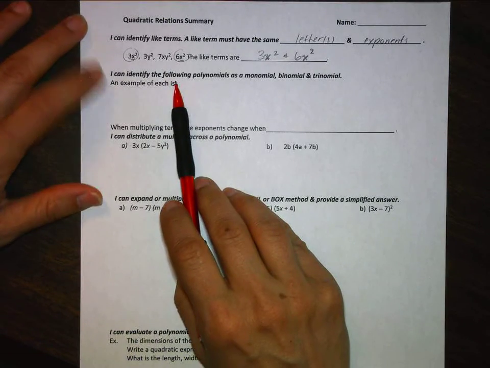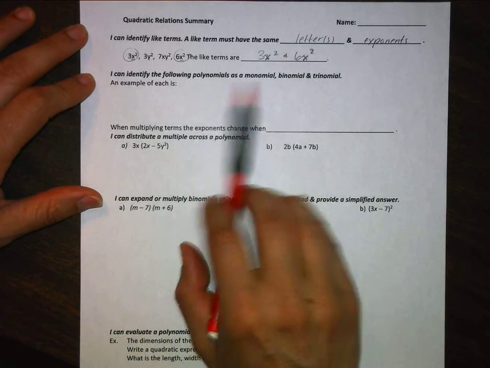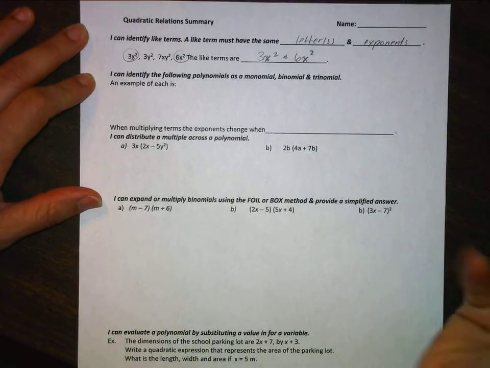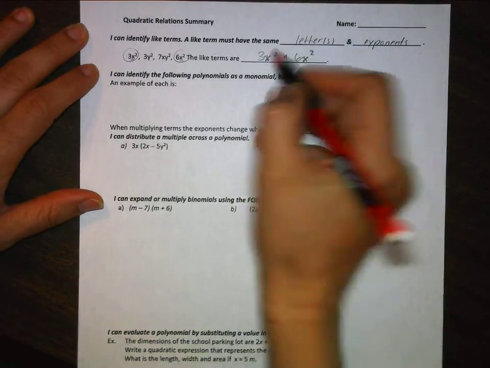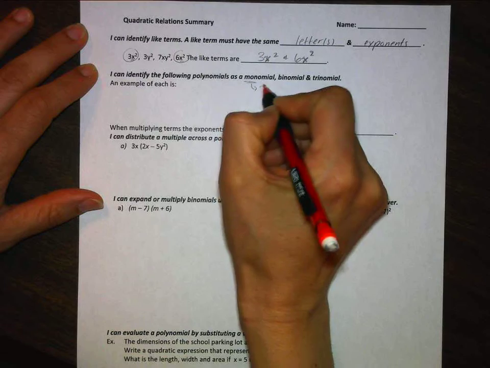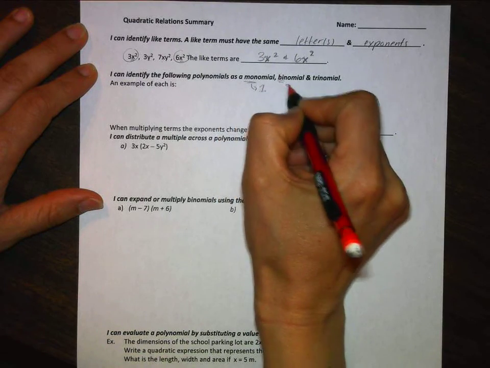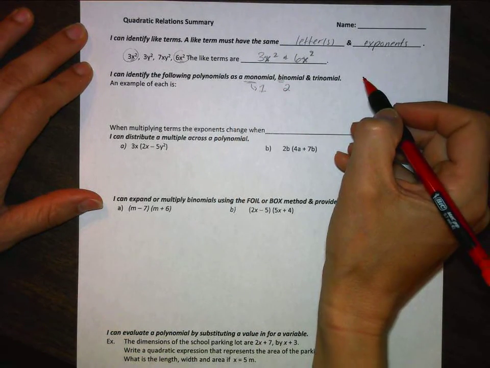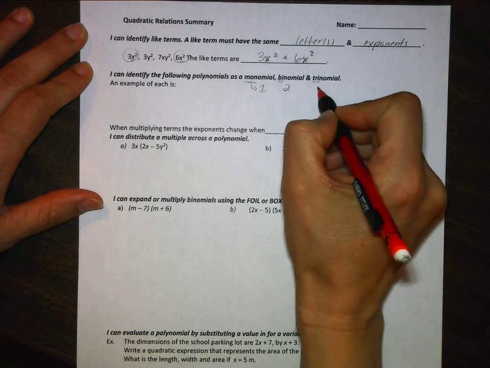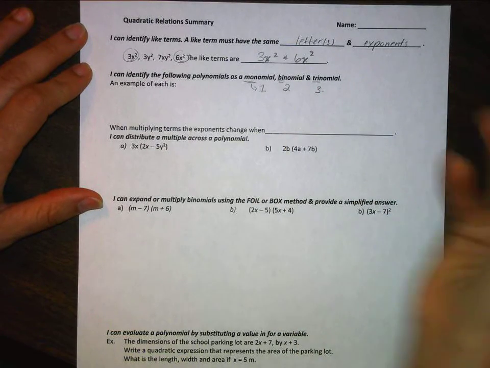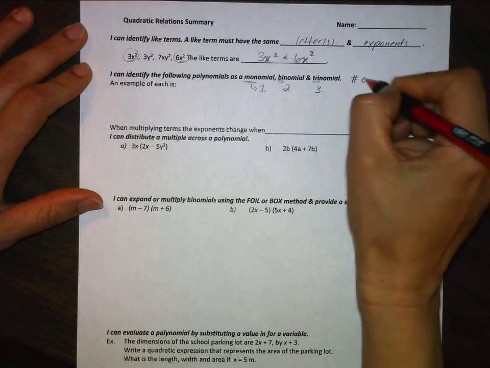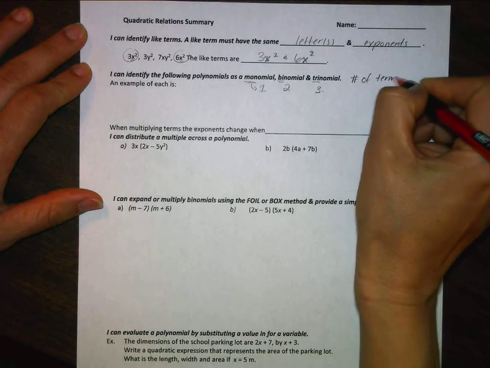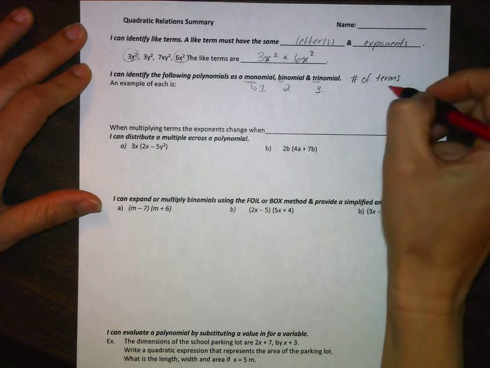So I can identify each of the following polynomials as monomial, binomial, or trinomial. Well, what does mono mean? It means one. Bi, like in bicycle, means two. And tri, like a tricycle, means three. And it just is referring to the number of terms. Okay, and the number of terms that are actually different.